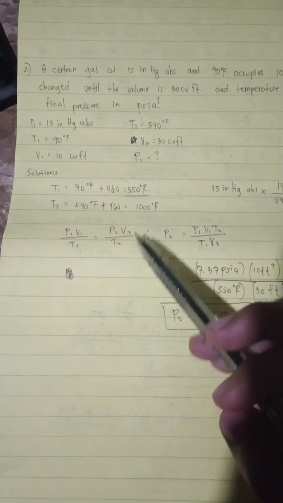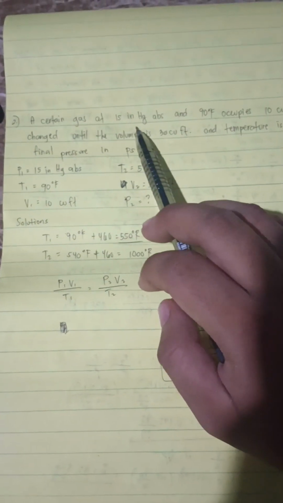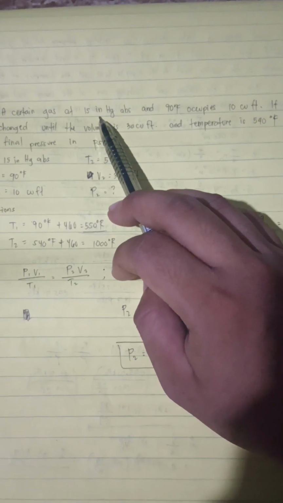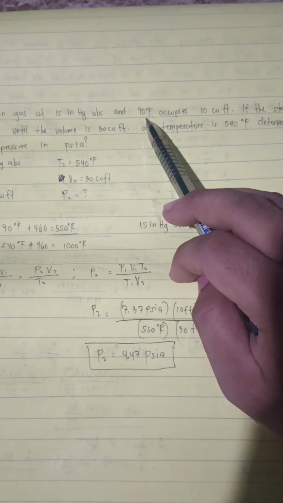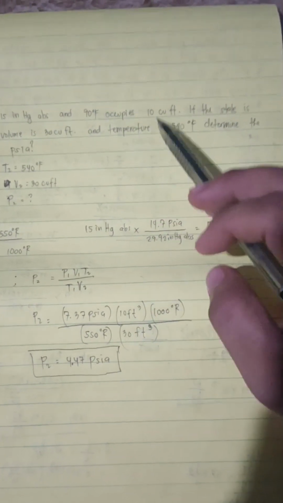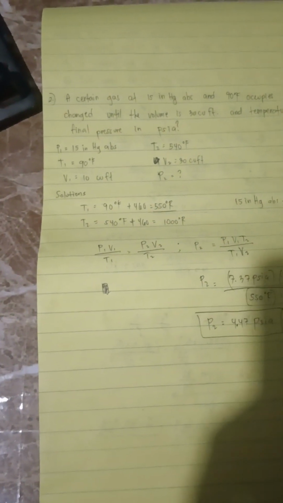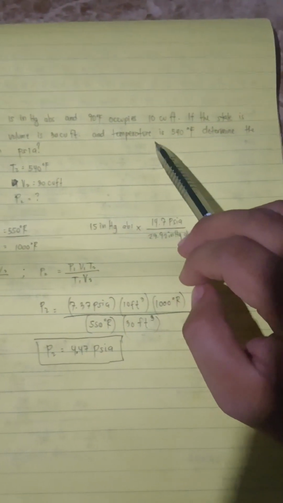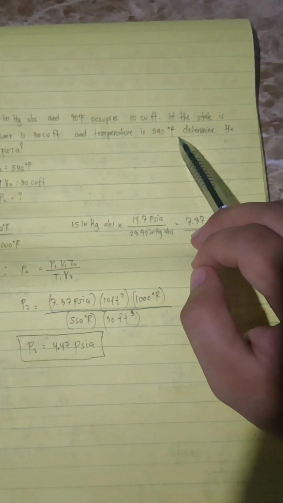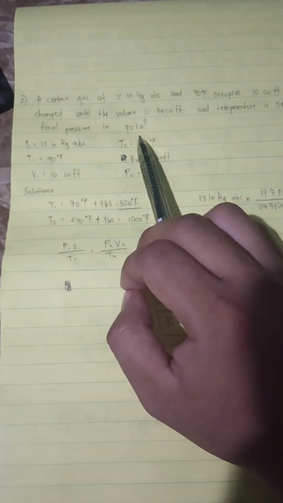So hi sir, I'm done with problem number 1. So I'm here with problem number 2. A certain gas at 15 inches of mercury absolute and 90 degrees Fahrenheit occupies 10 cubic feet. If the state is changed until the volume is 30 cubic feet and the temperature is 540 degrees Fahrenheit, determine the final pressure in pounds per square inch absolute.